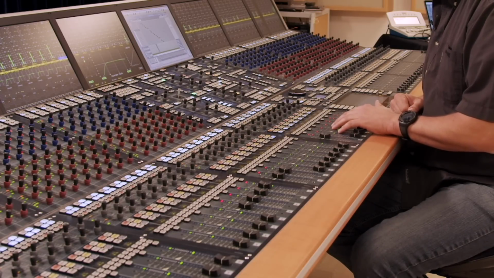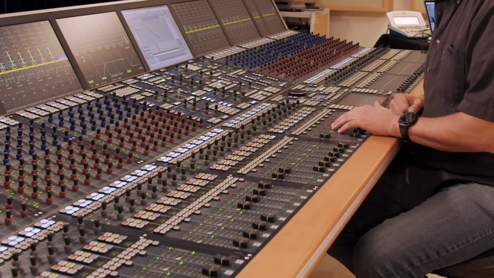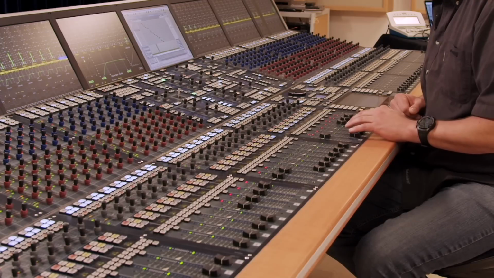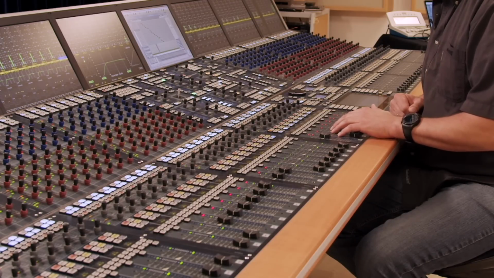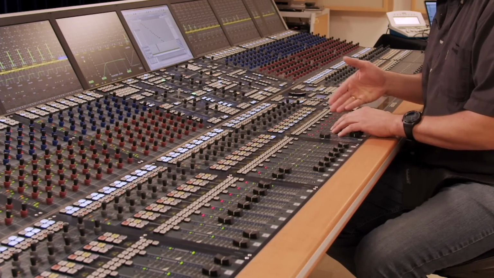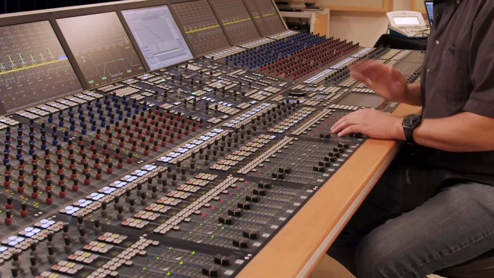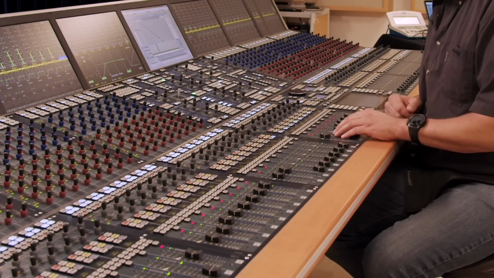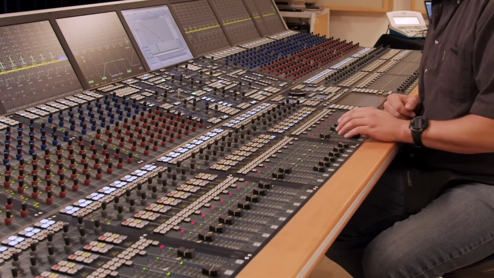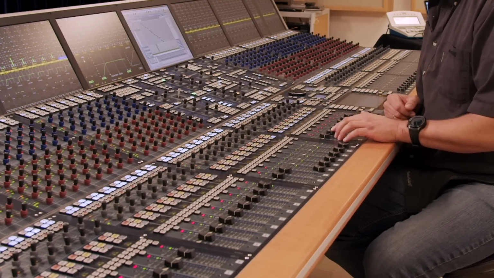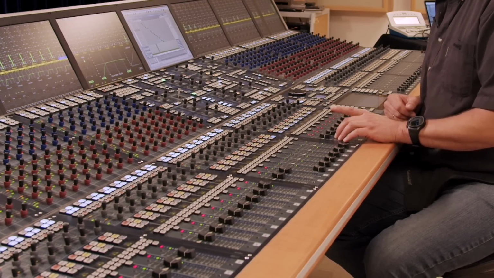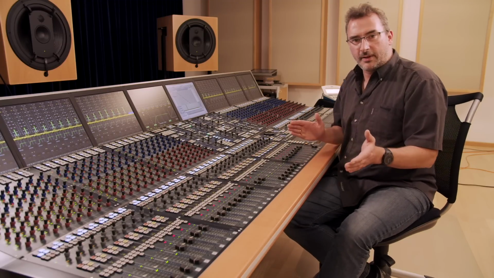Cello. Done. Violas. Same, swing forward and back. Done. Violin 2. Violin 1. Okay. The strings are in balance together.